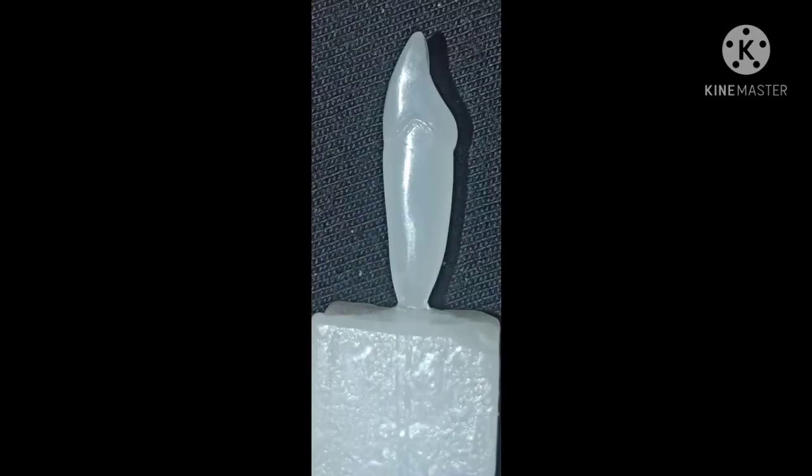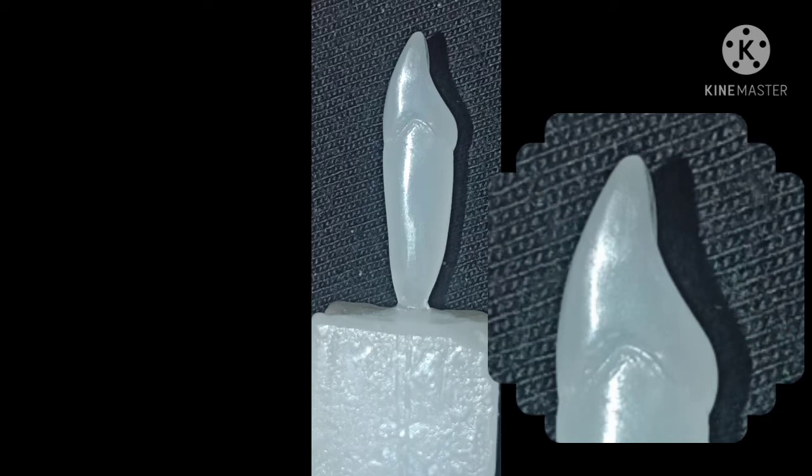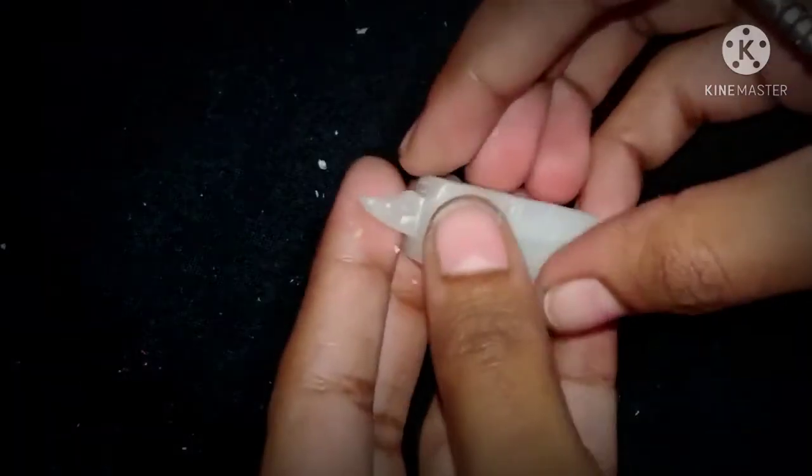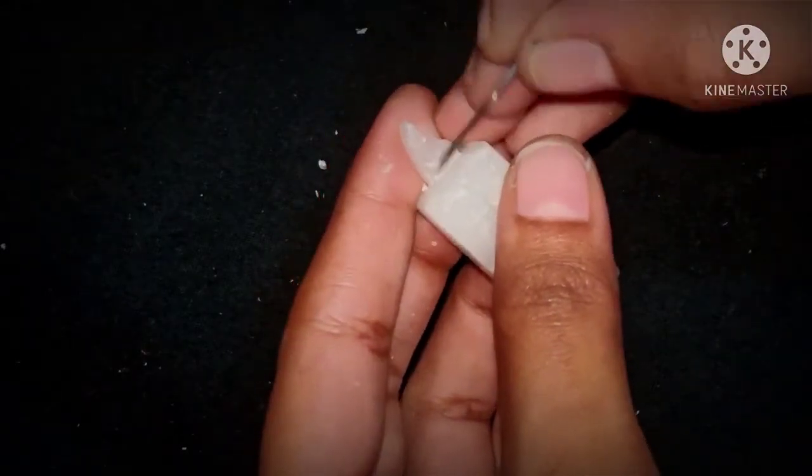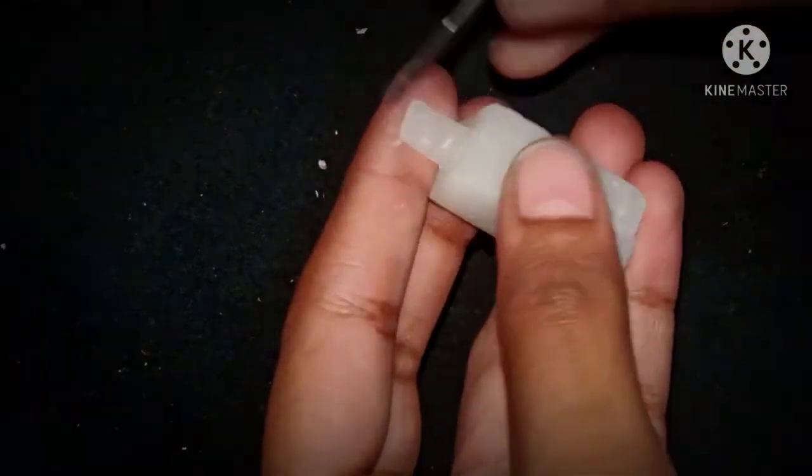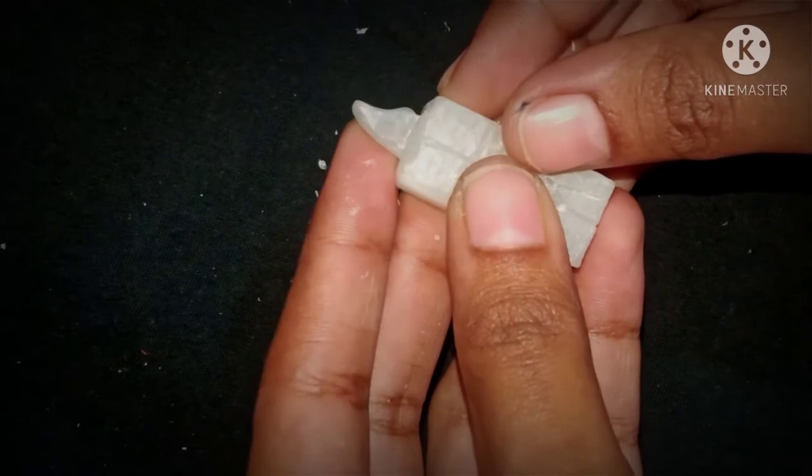Because of the distal tilt, when we are looking from the mesial aspect, we can appreciate a little bit of the distal aspect of your tooth. Here you can see the crown structure of the right mandibular lateral incisor.